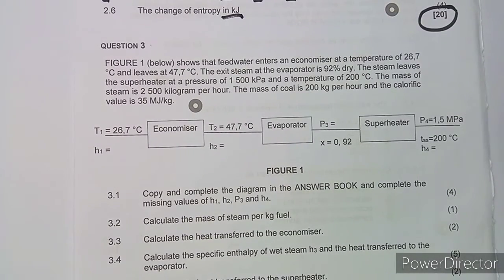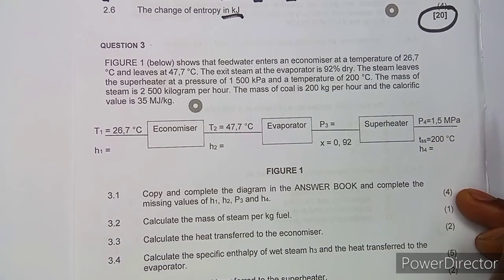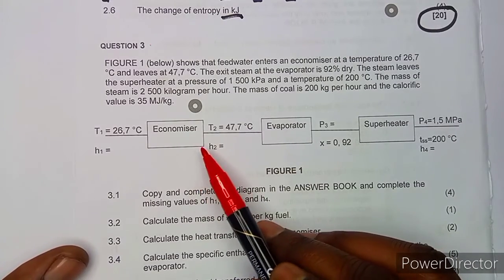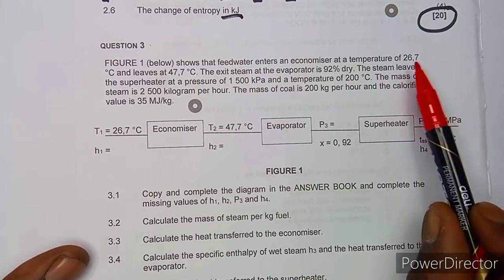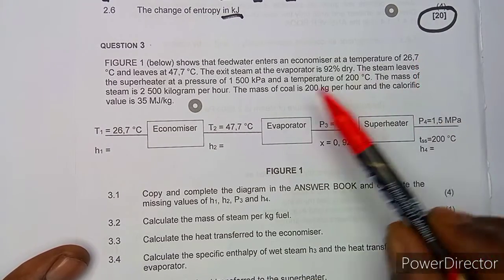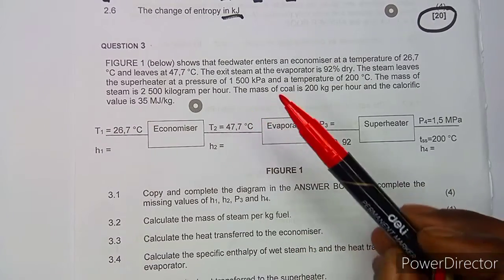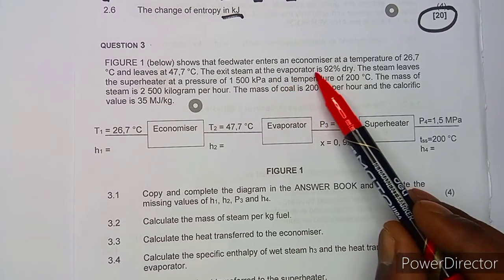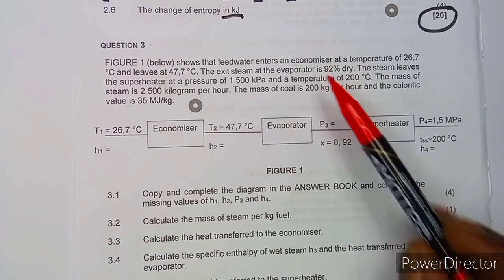Okay, anyways, let's move on to the other part of the question. On question 3, Fig 1 below shows feed water entering an economizer. So we've got feed water entering the economizer, leaving at this temperature. This is the initial temperature, T1, 26.7 degrees Celsius, and this is T2. The exit is 92% dry, which is 0.92 as a decimal.